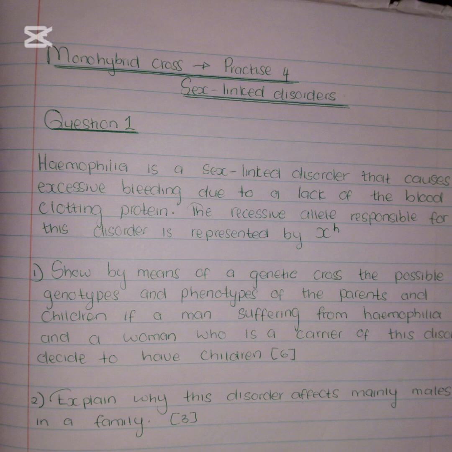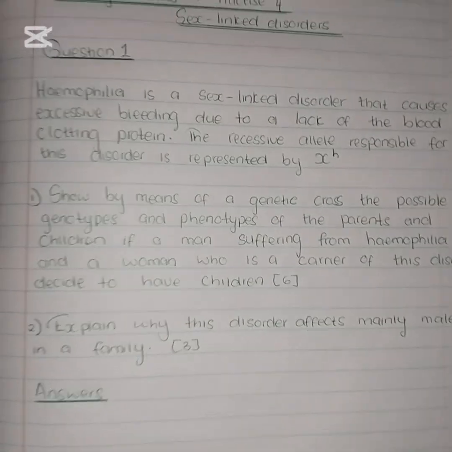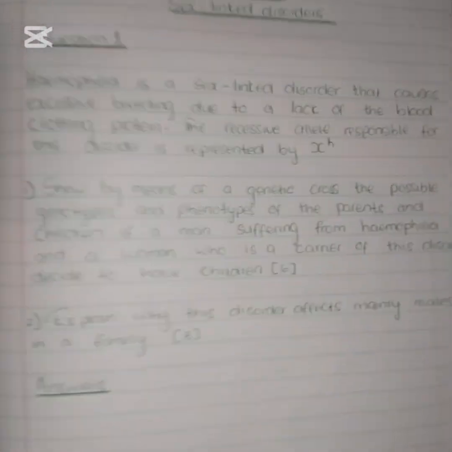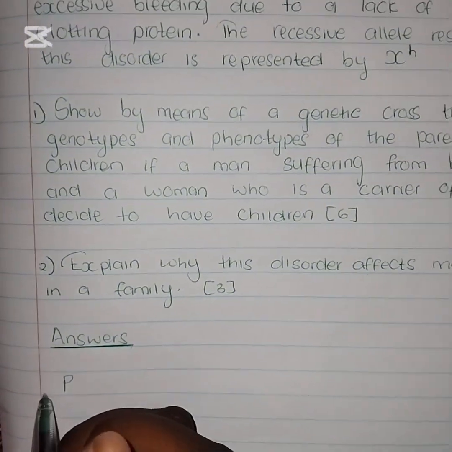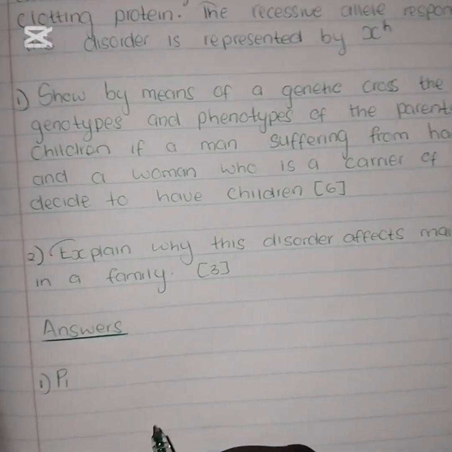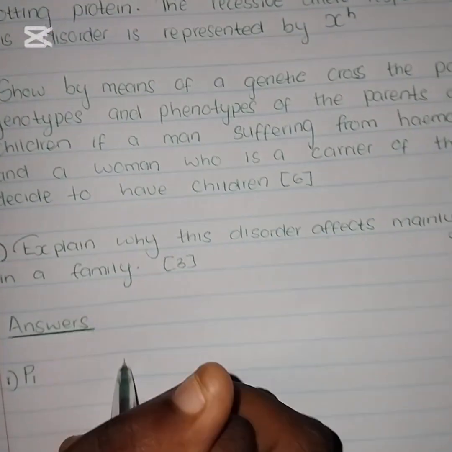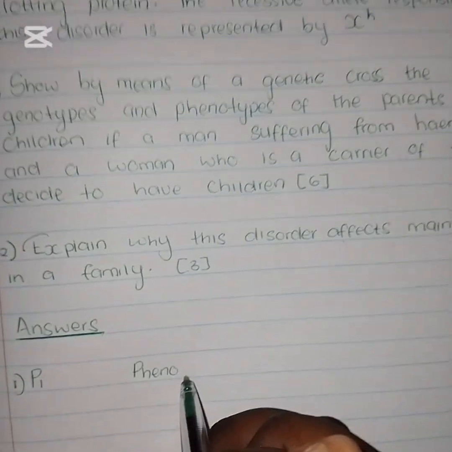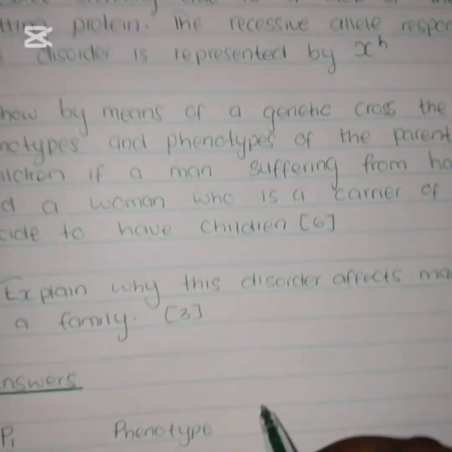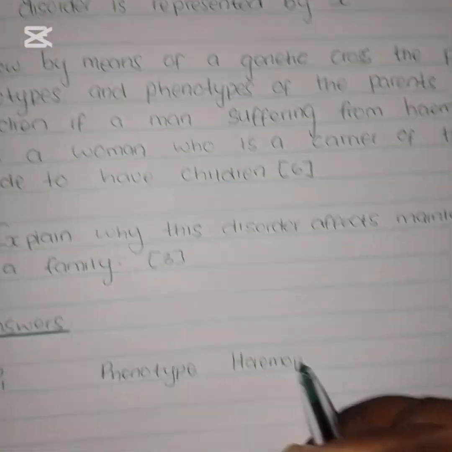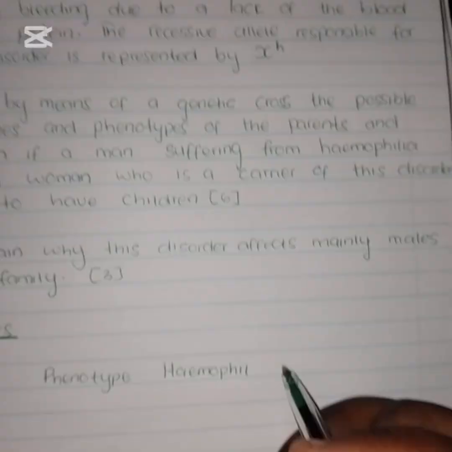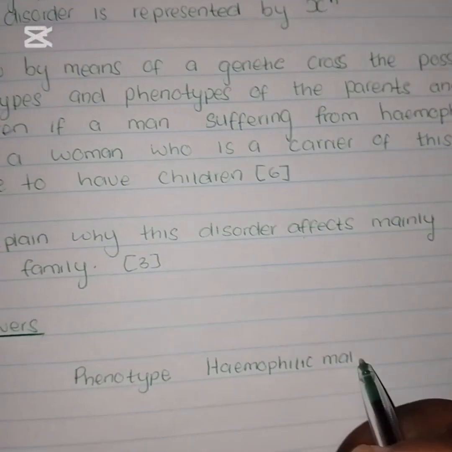Number 1. Show by means of a genetic cross the possible genotypes and phenotypes of the parents and children if a man suffering from hemophilia and a woman who is a carrier of this disorder decide to have children. I'll start by writing P1, and next to P1 I will write phenotype. The phenotype is a hemophilic male crossing with a normal female.